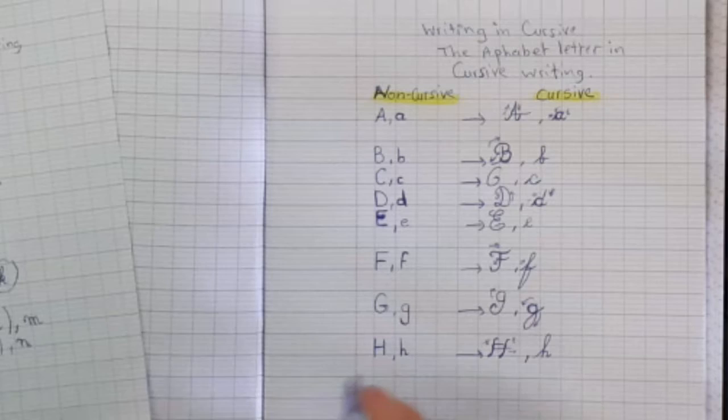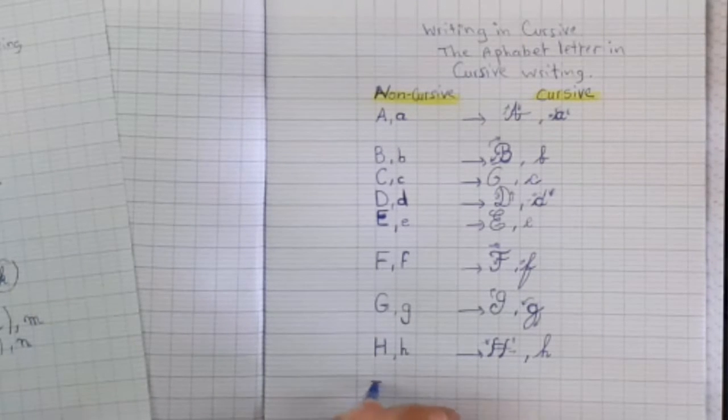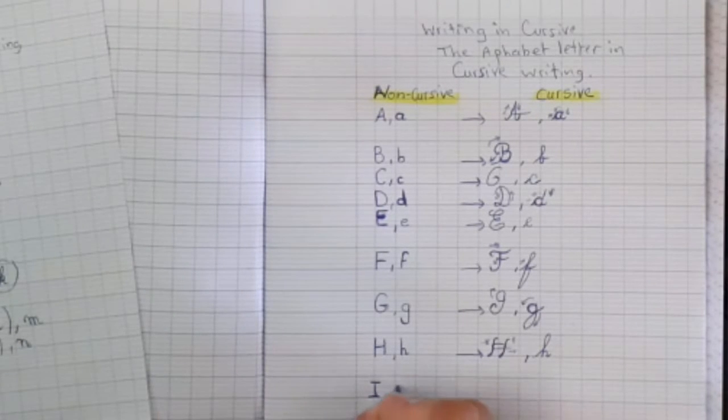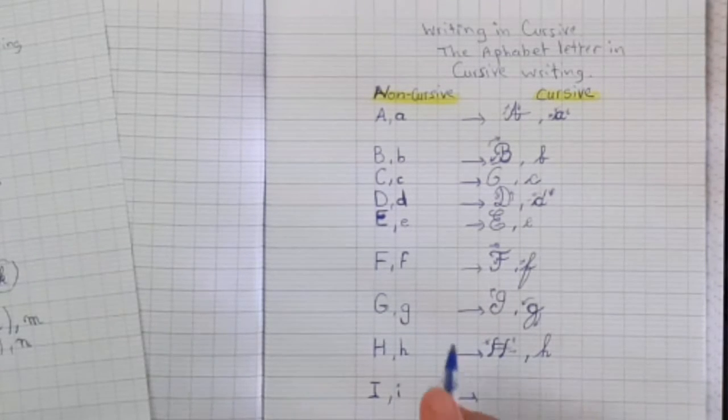Now I is written like that in non-cursive, small, capital small. Then in cursives it is written somehow like a 9 يعني تشبه التسعة لكنها ليست تماما كما حرف الجي G. So it is like that.